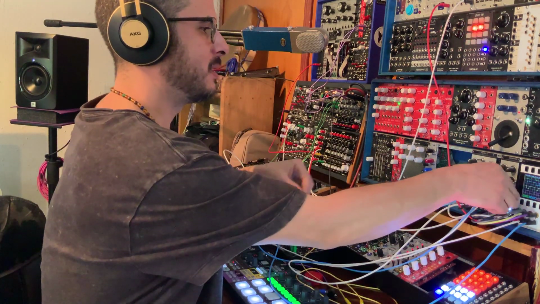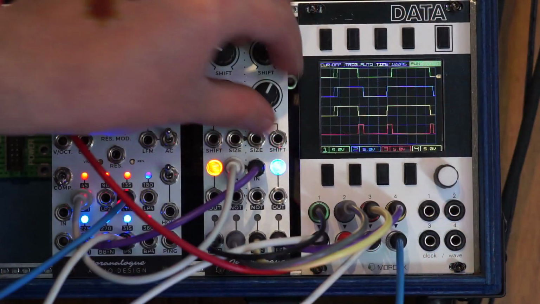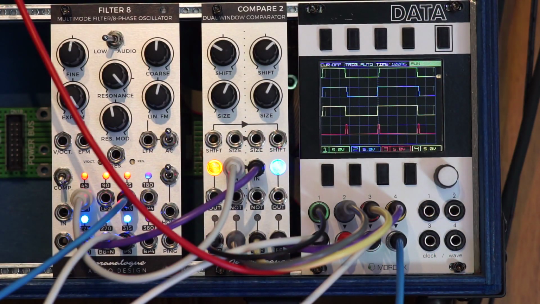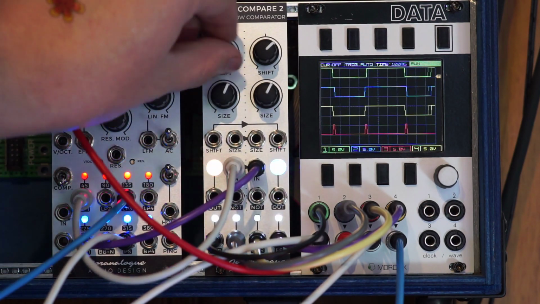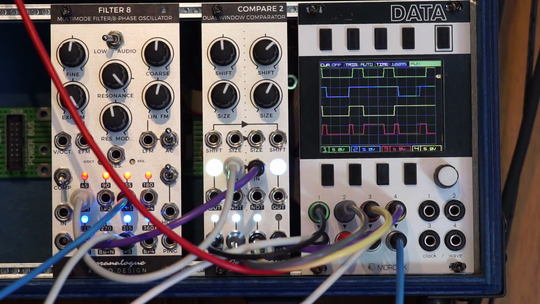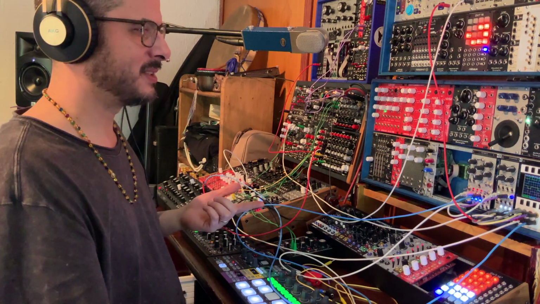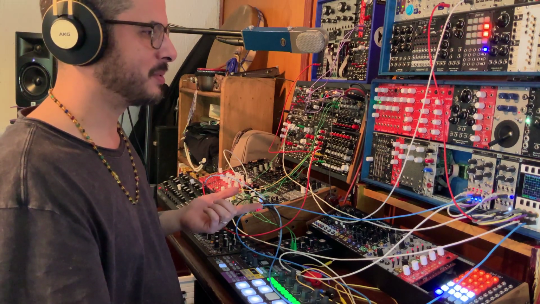So let's remove all of the. Now we're getting a rhythm that's just based on the knob positions. Listen to that. That's polyrhythmic right there. Pretty cool.